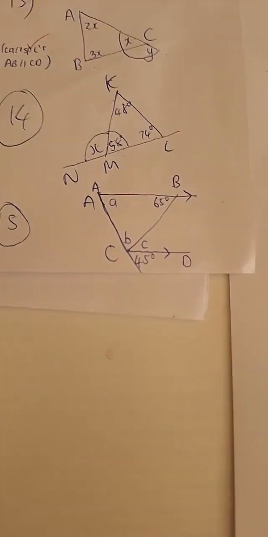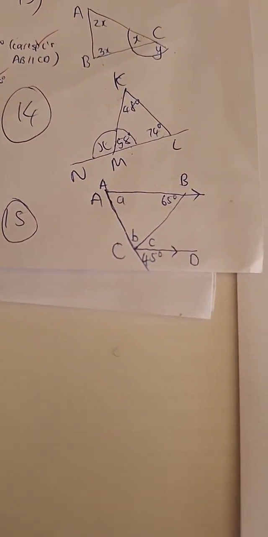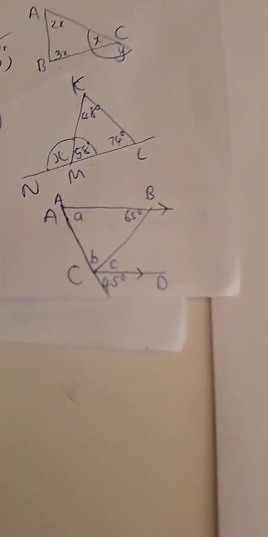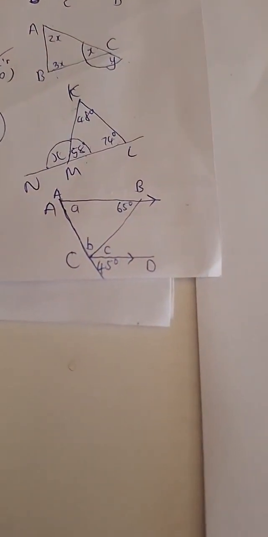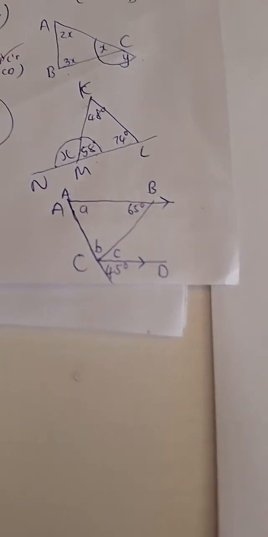Okay, here we are asked to find the value of A, B, C. We are given these lines, A, B, and C, D. They are parallel, as you can see the arrows there, right? So look at the diagram.